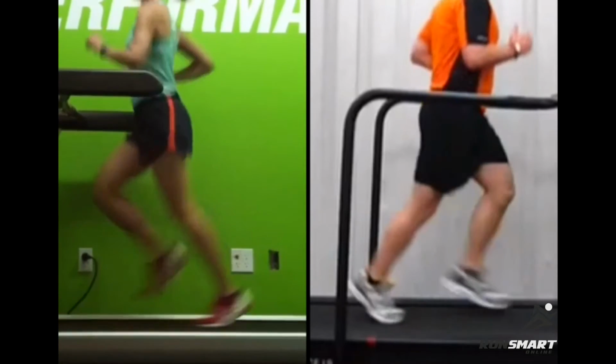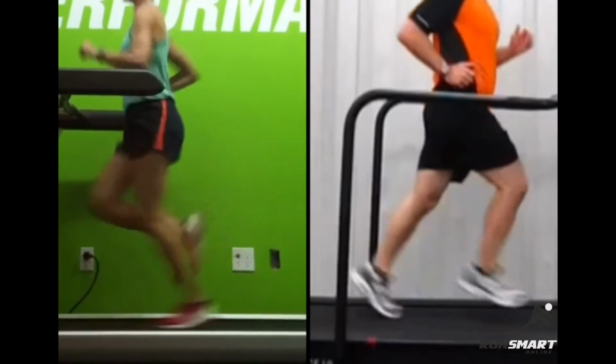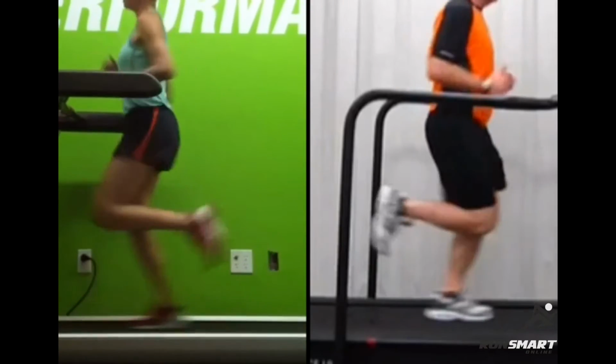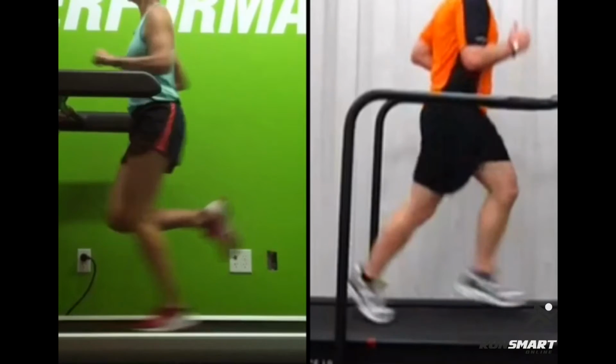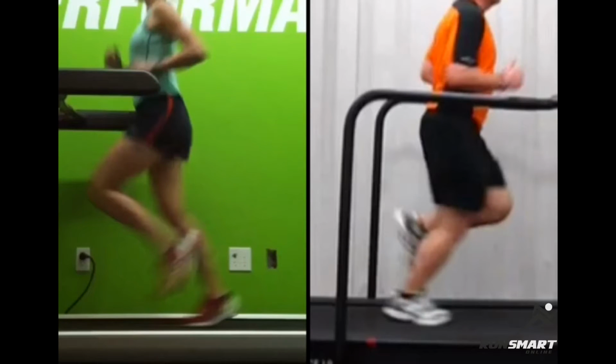Here we're going to be briefly looking at an example of two runners who are lacking hip extension, and it causes their stride to be very bouncy, and actually minimizes their ability to move forward in their running instead of moving up and down. So they get a lot of up and down oscillations.